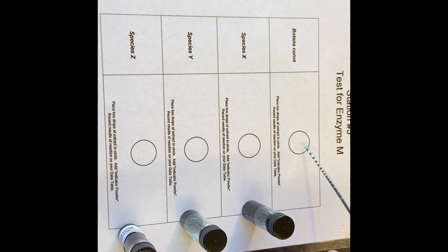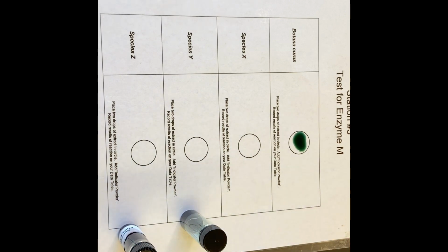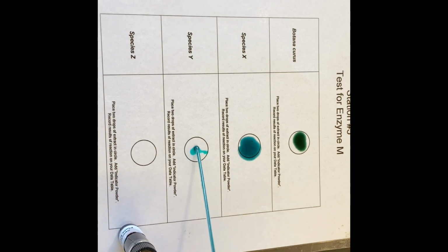So I'm going to put a couple of drops of each extract. That's more than a couple of drops. Using a different dropper for each one, of course, because we don't want to get them all mixed up. There's our Botanicurus. Here comes our X as soon as I can get it out here. About as much X. Y. And off camera, all I'm really doing is drawing this up in the droppers, so you really don't need to worry about that. And lastly, Z.